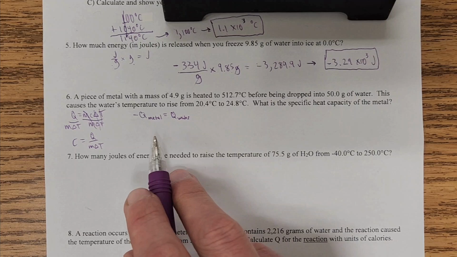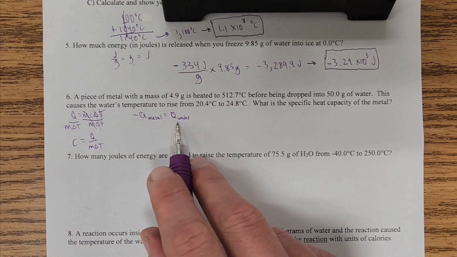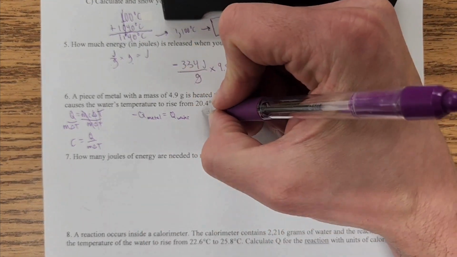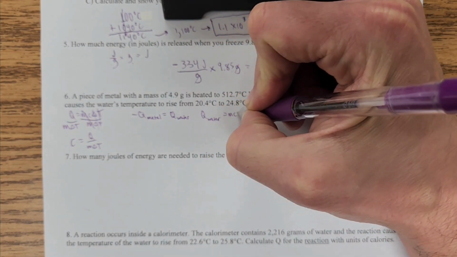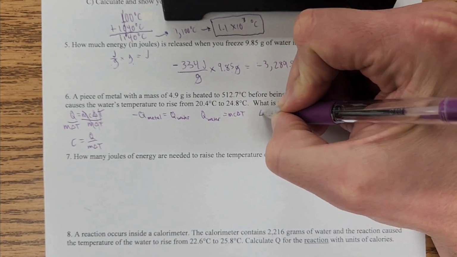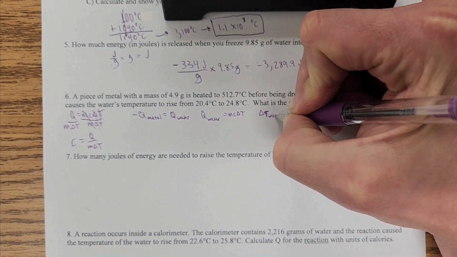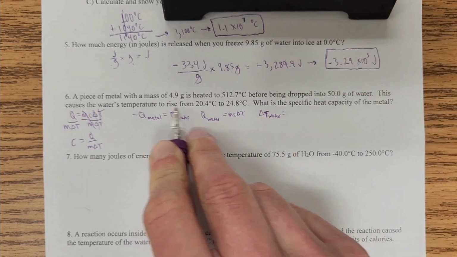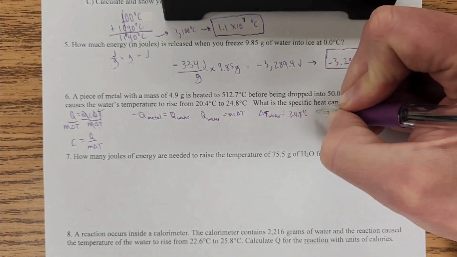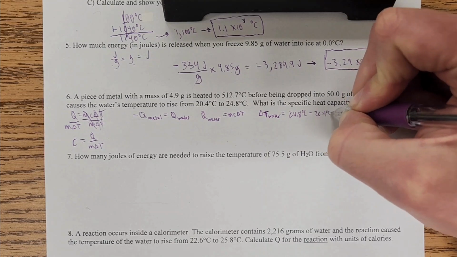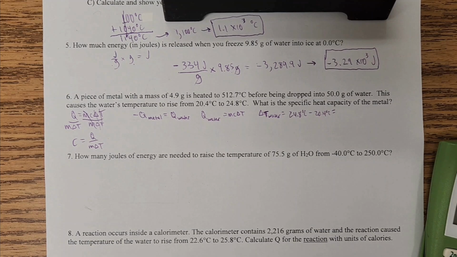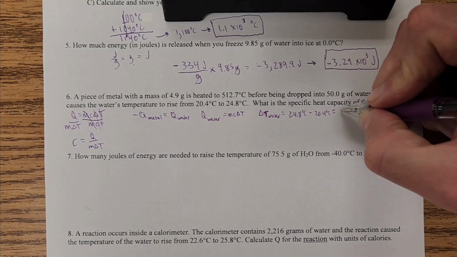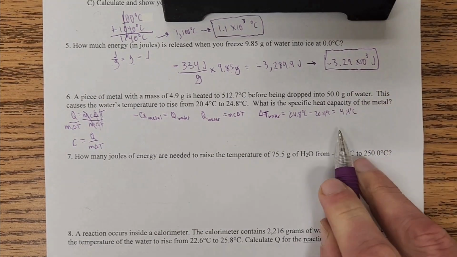So I'm going to take advantage of that by saying, let's find the Q of water. Q of water equals mc delta T of water. So delta T water equals, it got warmer, so 24.8 degrees Celsius minus 20.4 degrees Celsius, that's 4.4 degrees. Just making sure. 4.4 degrees Celsius is the delta T.